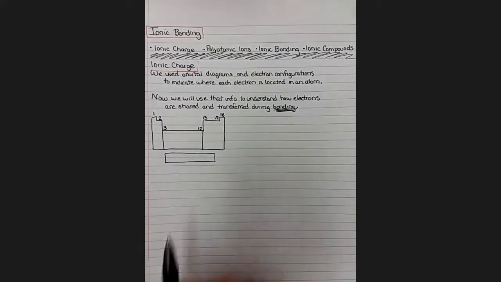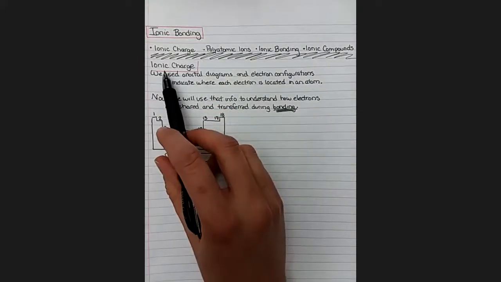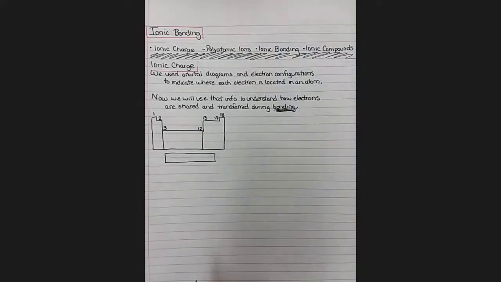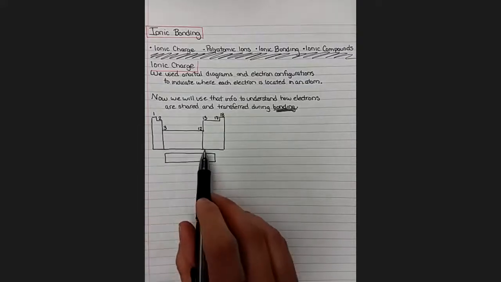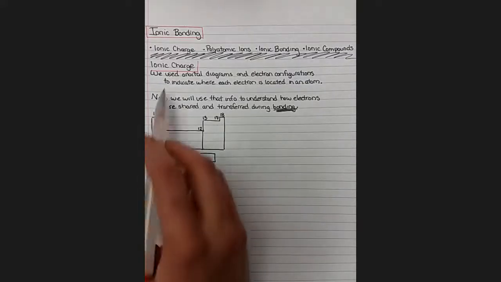So I've cheated and gone ahead and drawn the periodic table ahead of time. So go ahead and take a moment to draw it if you need it. When we look at ionic bonding, it occurs between ions, and ions have a particular charge. So we need to know what the charge of each ion is to be able to understand how the bonding works.